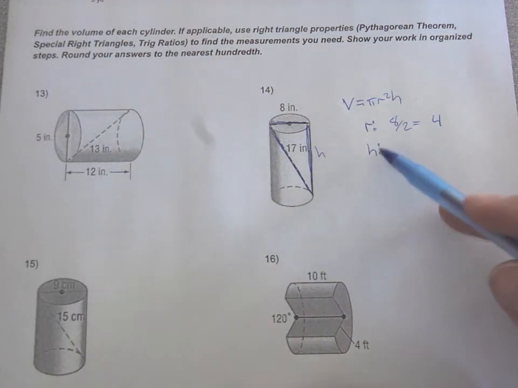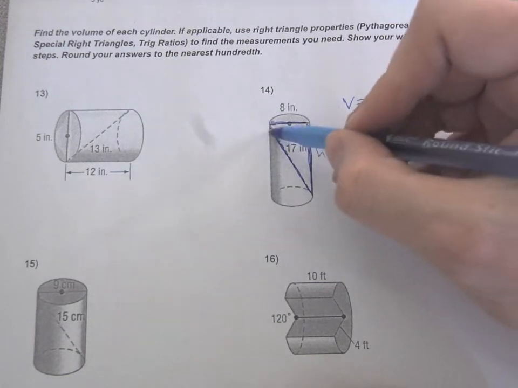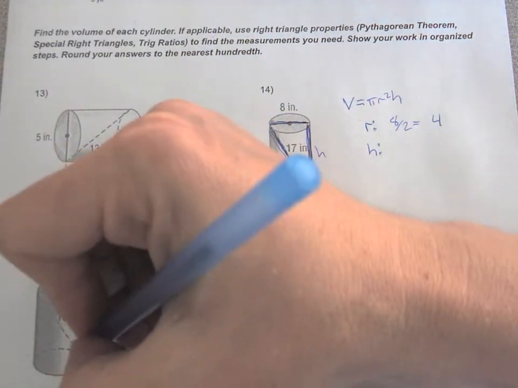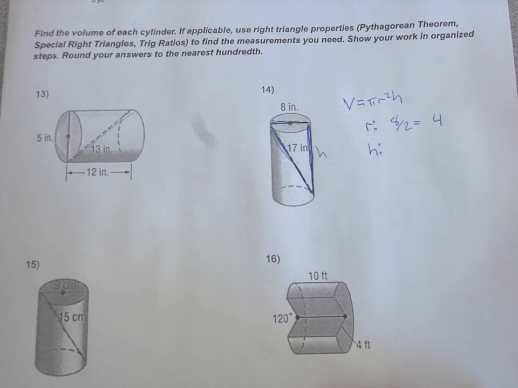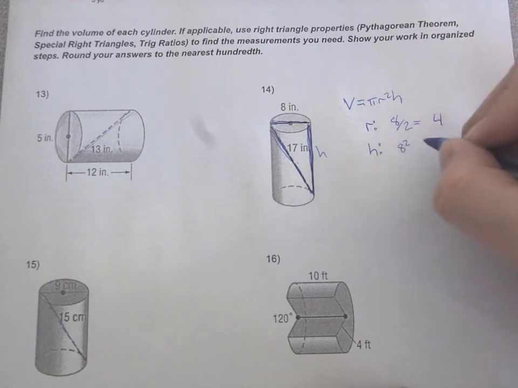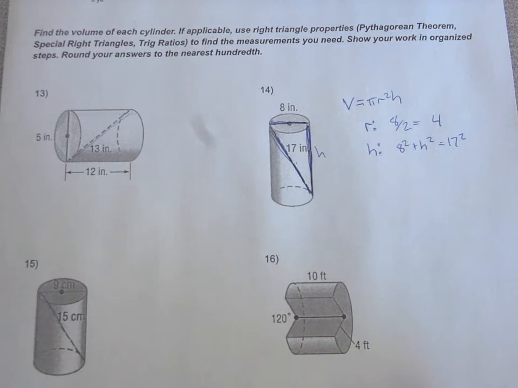In this case I need h, and h stands for the height of the cylinder, but notice I have a right triangle. So this dotted line here is 17. Again, the same thing here, this is 15. They're giving you these diagonal measurements, and you're trying to find the missing pieces. Here we go: 8 squared plus h squared is going to equal 17 squared. So we need to use our Pythagorean theorem here, and we're going to solve for h.